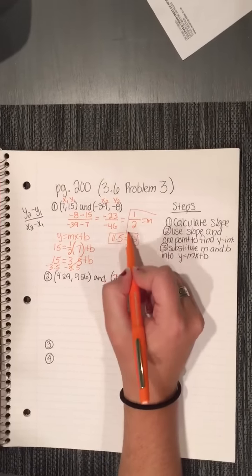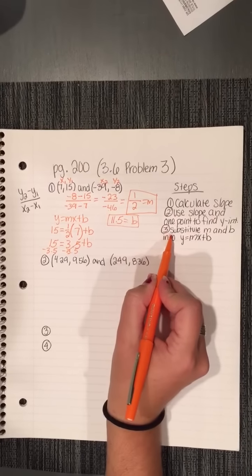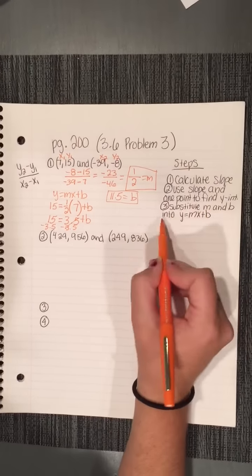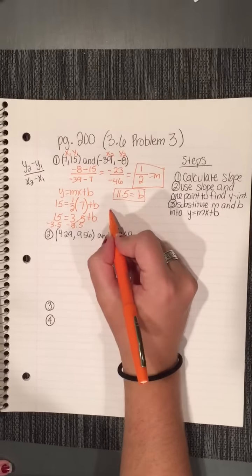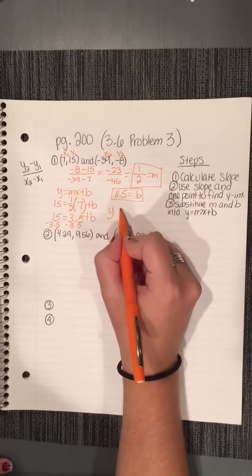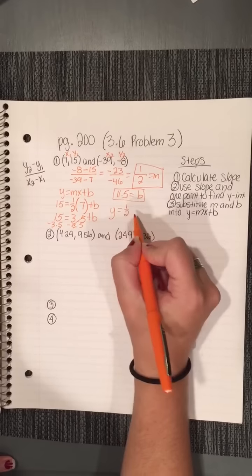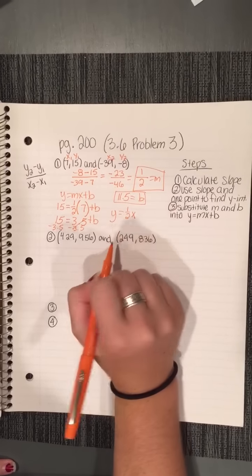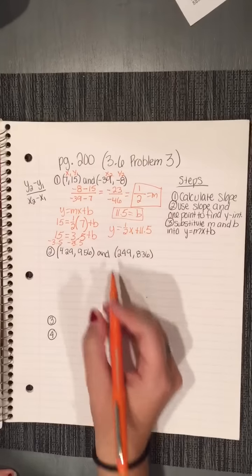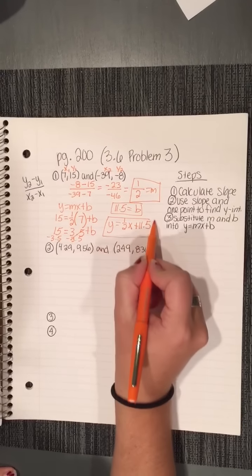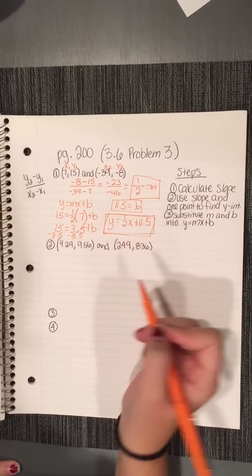So I have my m and I have my b. And if you look, this last step says substitute my m and my b into your y equals mx plus b. So your final answer for this type of problem is going to be y equals 1/2 x, because your slope is always by your x, plus 11.5. So this right here would be your final answer.